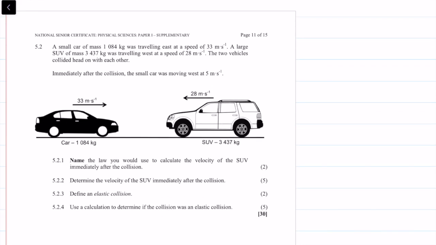So a small car of mass 1084 kilograms was traveling east. Okay, so that direction is east at 33 meters per second. A large SUV of that mass was traveling west with that velocity. Okay, the two vehicles collide with each other head on. Immediately after the collision, the small vehicle was moving west. So after the collision, I'm going to do an orange. So the small vehicle was moving west at 5 meters per second. Okay, so after, and everything below is before.